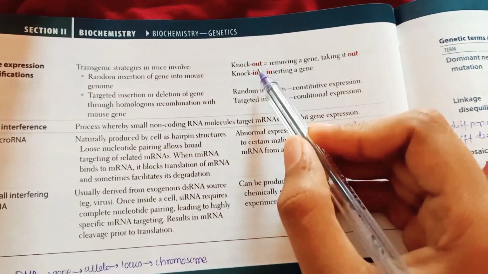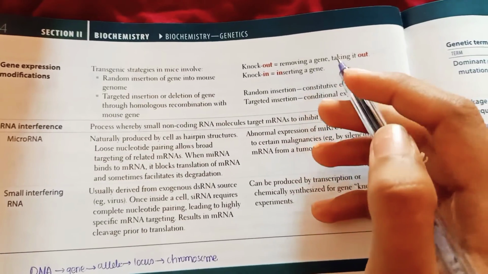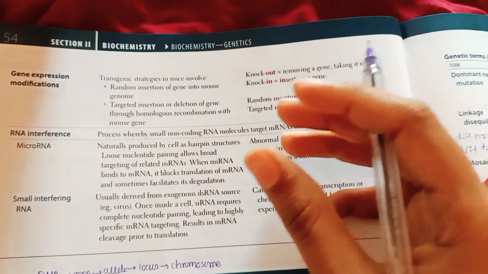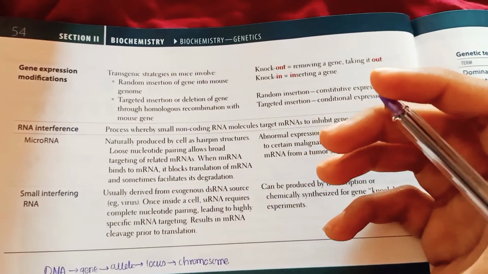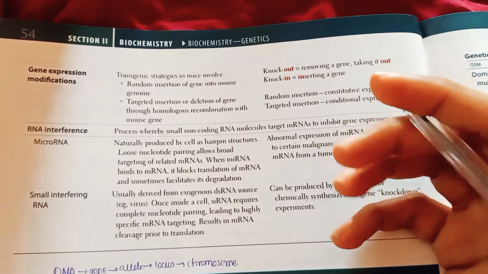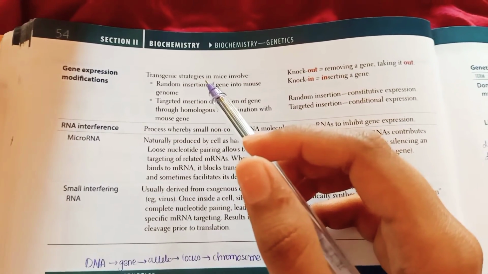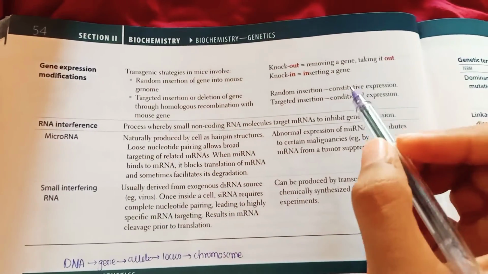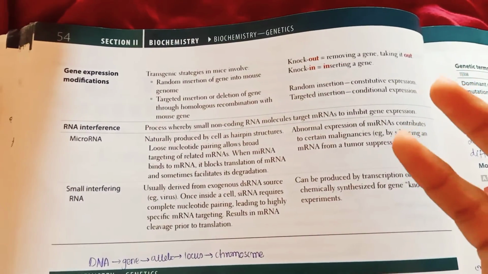Adding of the genes is called knock in, inserting a gene. Knock out is removing a gene. Why we insert or delete the gene is to see how the gene expression is going to vary. The first thing we do is we can randomly insert any kind of gene into the mouse, and we can see the constitutive expression, that is a random expression.